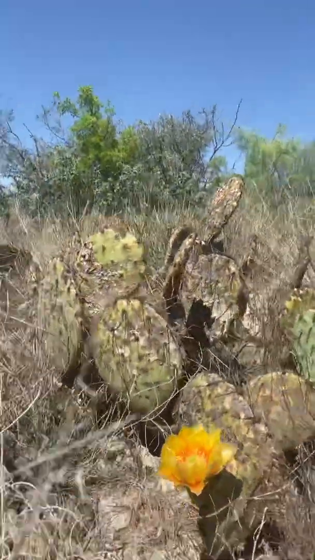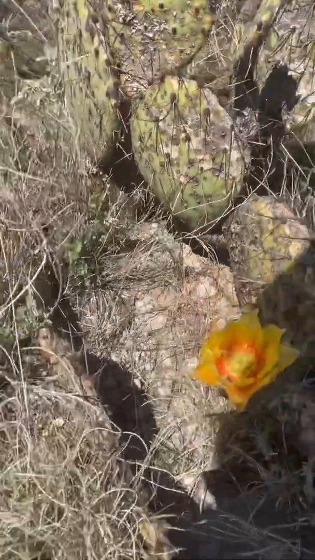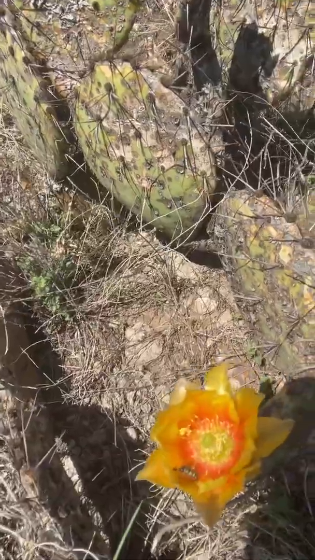I just want to take a second to show you this. It's beautiful. It's a cactus flower with some kind of little consumer in there.